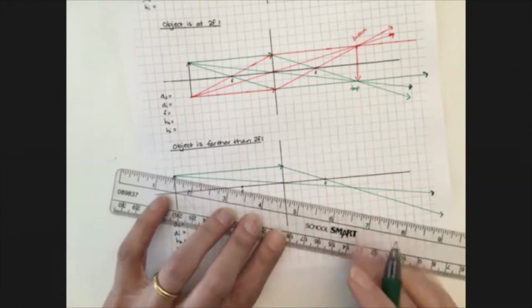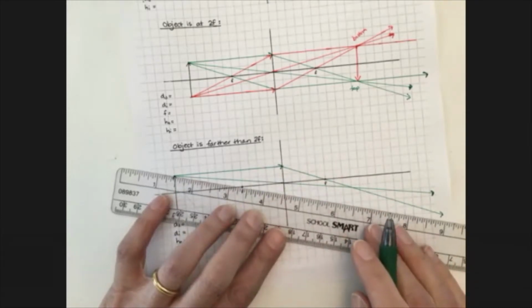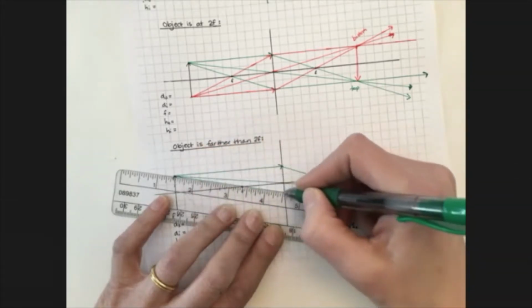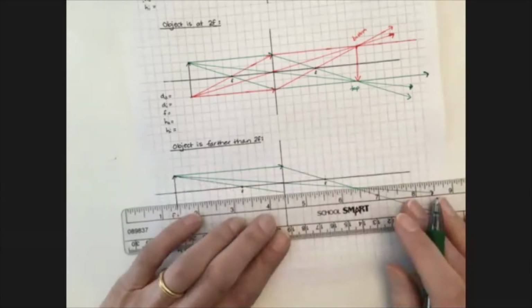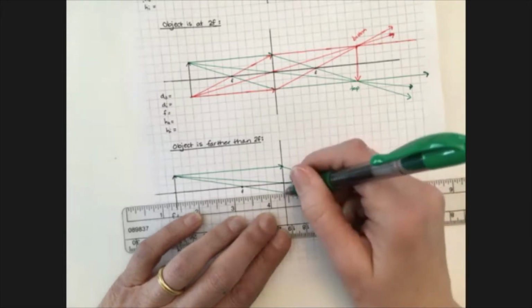Okay, the third light ray, you're going to line up the top of the arrow with the first focal point. And then that light ray is going to go out parallel to the principal axis.